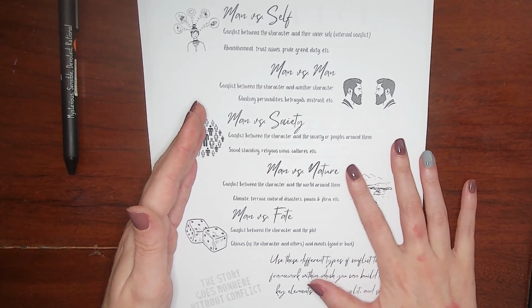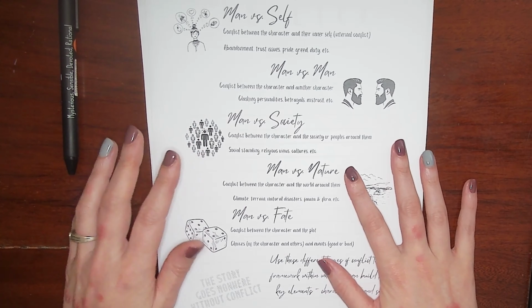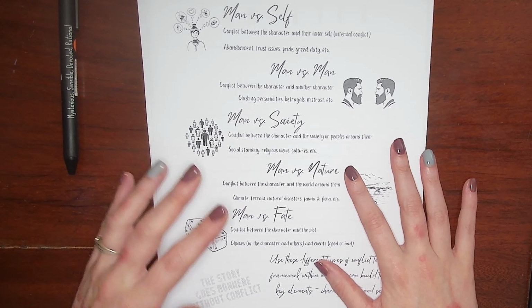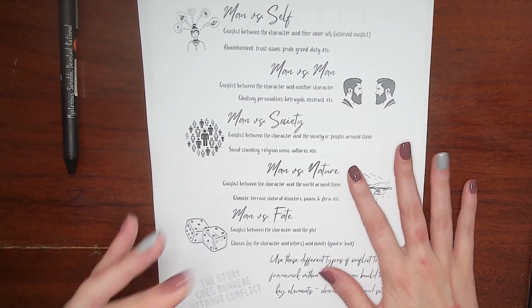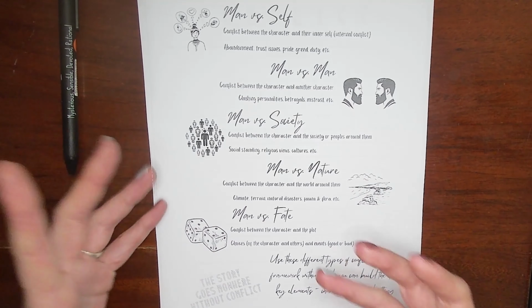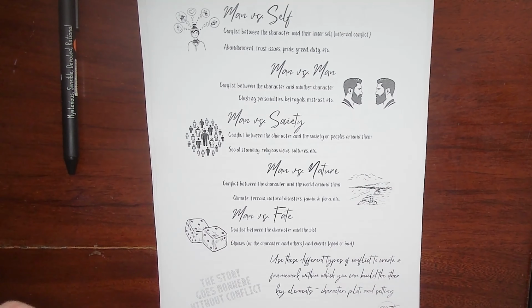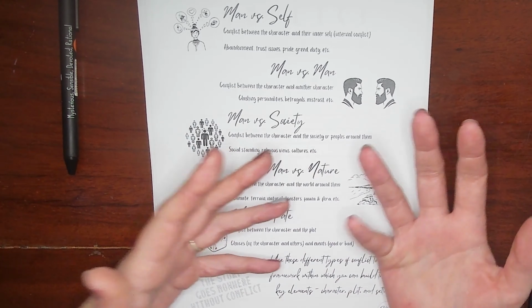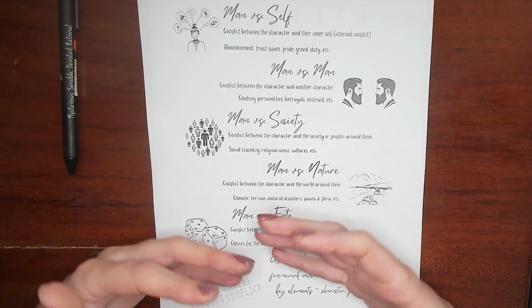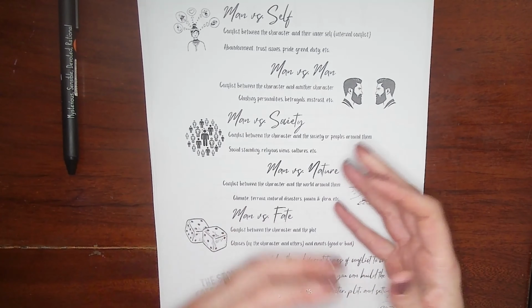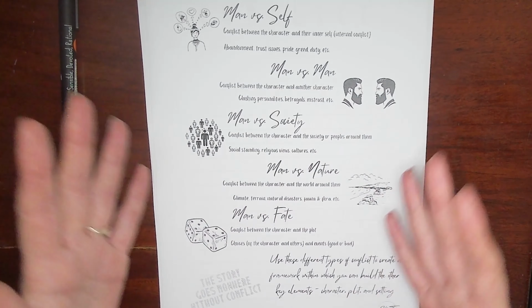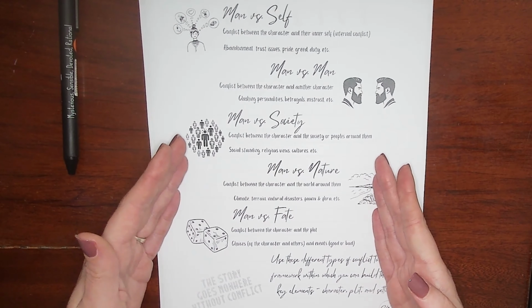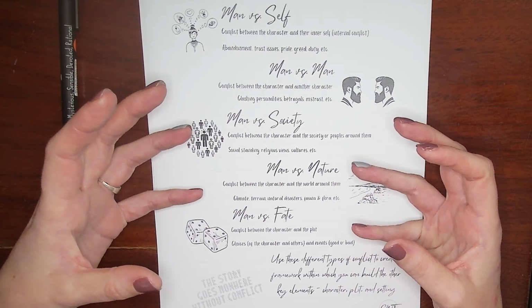So, for example, man versus nature conflict is climate, the terrain, natural disasters like snowstorms, hurricanes, tornadoes, earthquakes, things like that, and even the fauna and flora. Are there certain plants that are poisonous to your character? Or are they able to drink the water that flows through their village? Things like that can create conflict that you can use to drive the story forward.